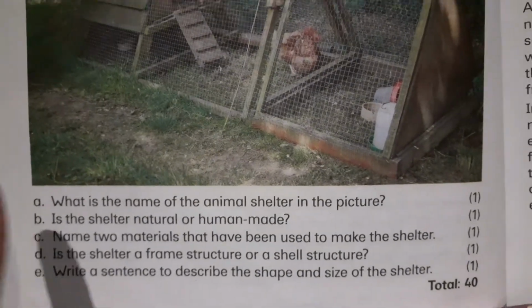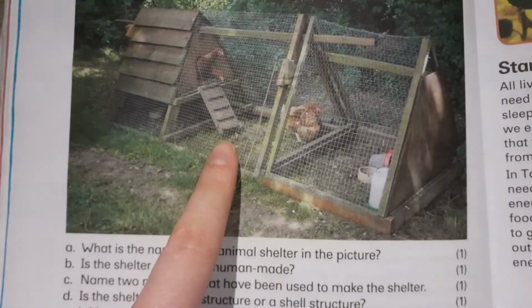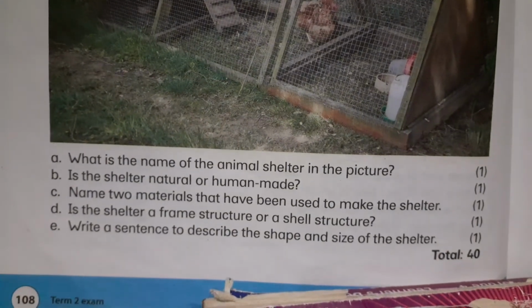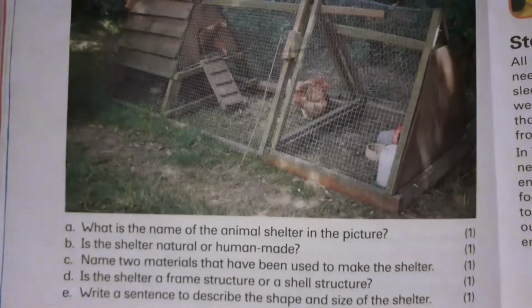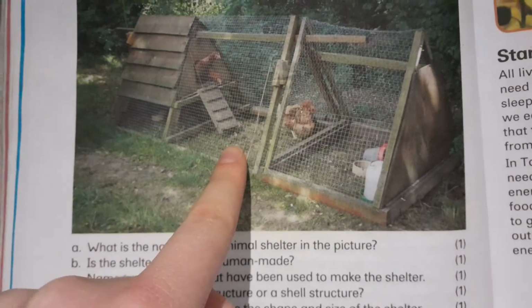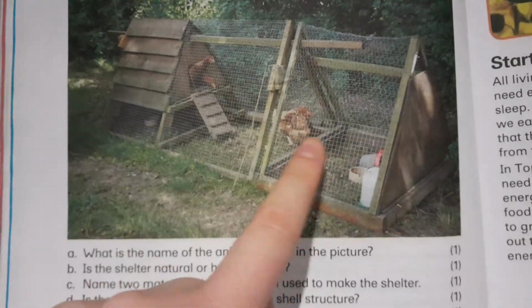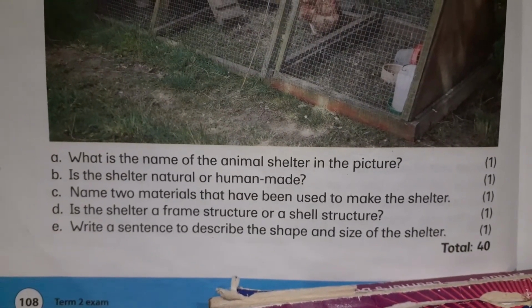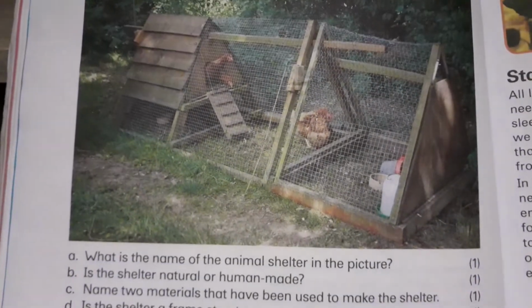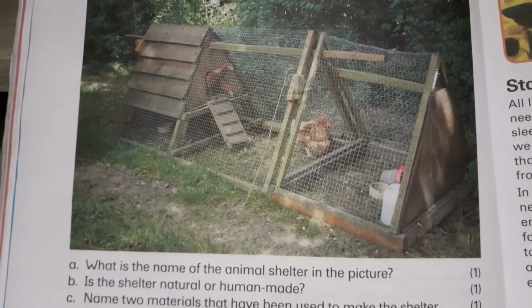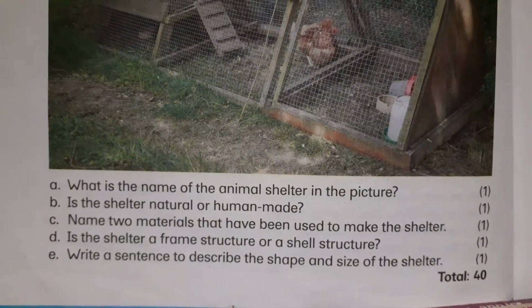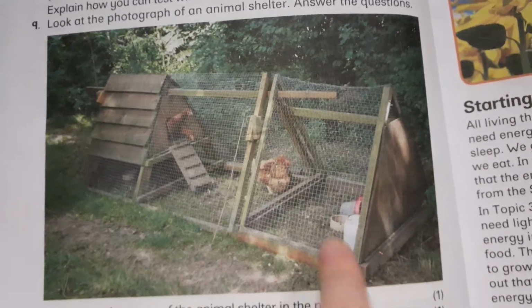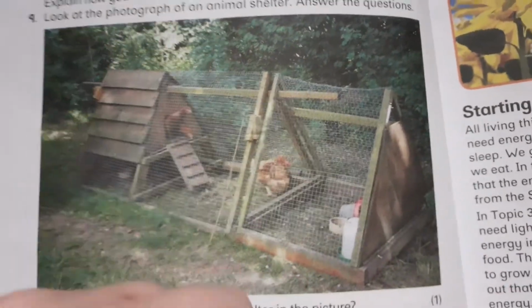B. Is the shelter natural or human-made? You tell me, did the chickens make that or did humans make that? C. Name 2 materials that have been used to make the shelter. Look at all the different things in the shelter. What 2 things are part of making the shelter? D, is the shelter a frame structure or a shell structure? You also had to study this for your cycle test, so you can tell me that. And E, write a sentence to describe the shape and size of the shelter. Is it a triangle, a square, a circle? Is it big or small?